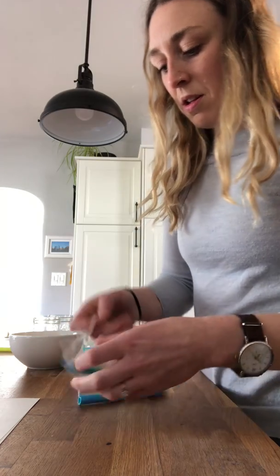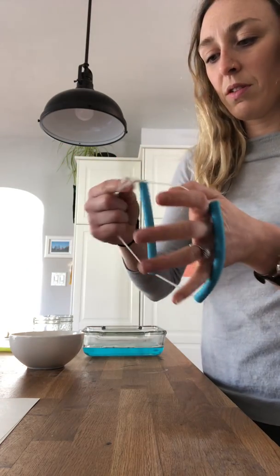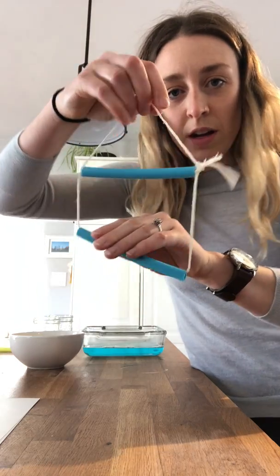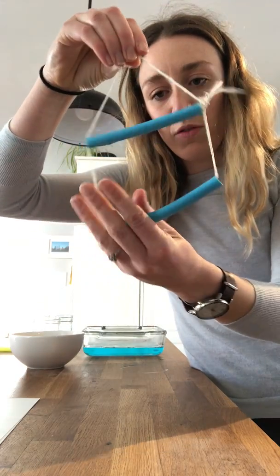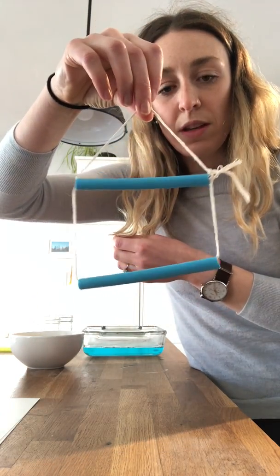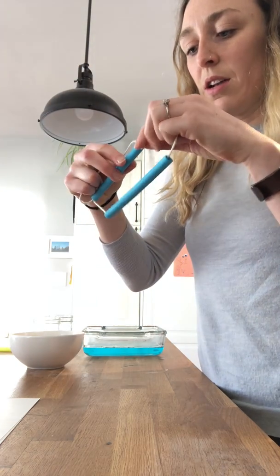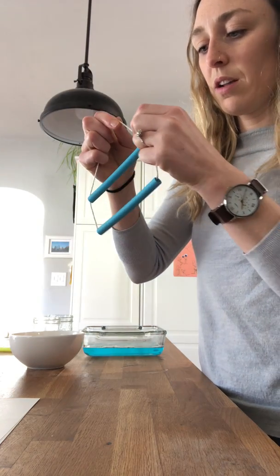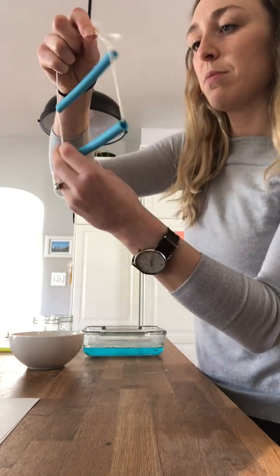Okay, and so you can see what I have here is a triangle kind of at the top of a rectangle with these straws. I'm just gonna hide that knot. Oh, I guess I tied it in the wrong place, but it'll work anyway. It just won't be as pretty.